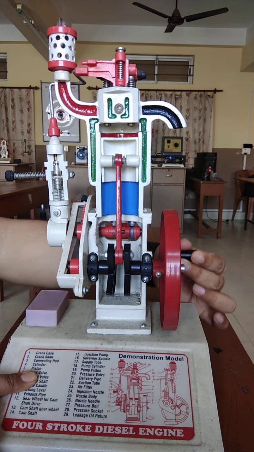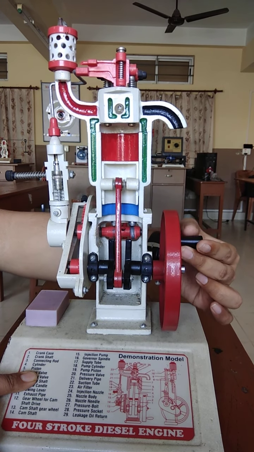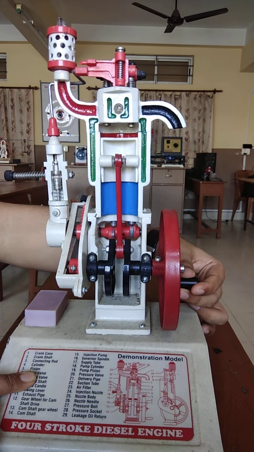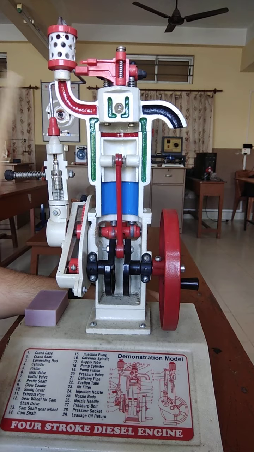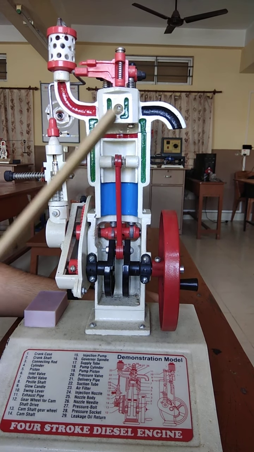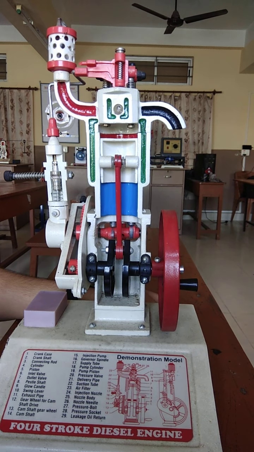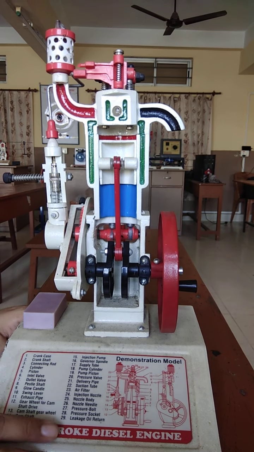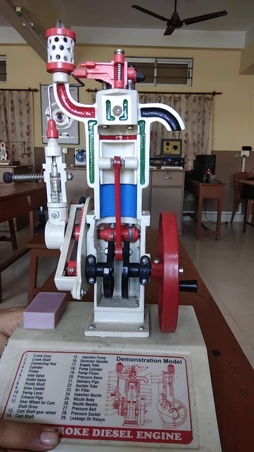Then the third stroke is expansion, in which the power is developed, and the final stroke is the exhaust, in which the outlet valve opens and the burnt air fuel mixture expels out, which you can see from the exhaust or silencer of your automobile, be it a 2-wheeler or 4-wheeler. I guess this clears your doubts, because many a time we have seen these things.